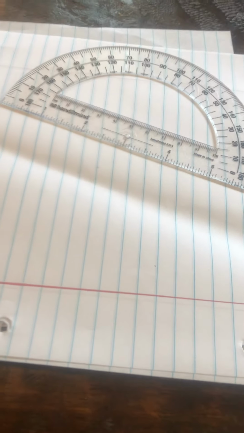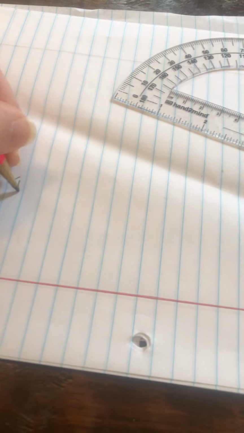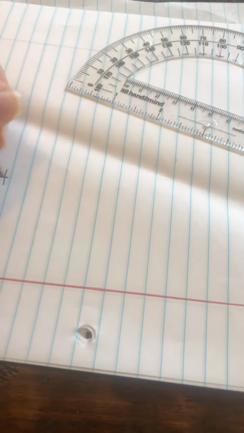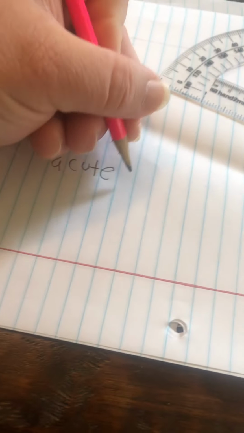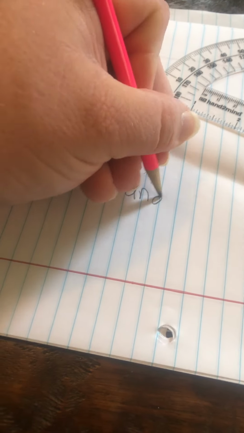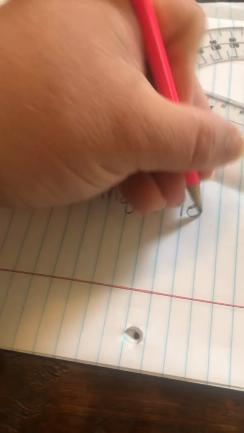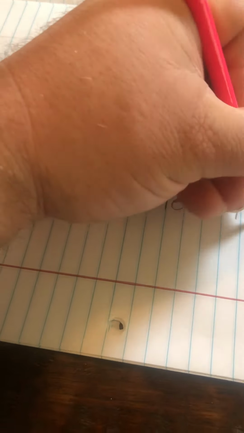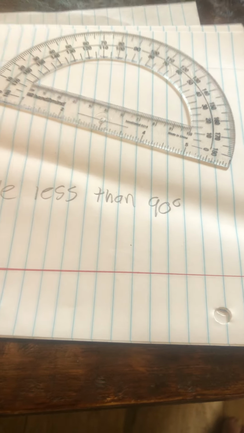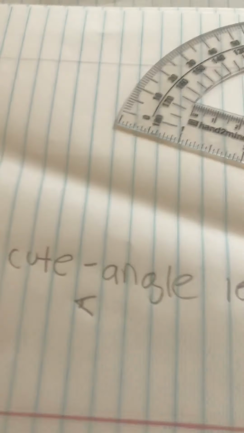For instance, the term acute. That is an angle less than 90 degrees, right? And it kind of sorts like that. Because remember, the angle is small, so cute, remember?